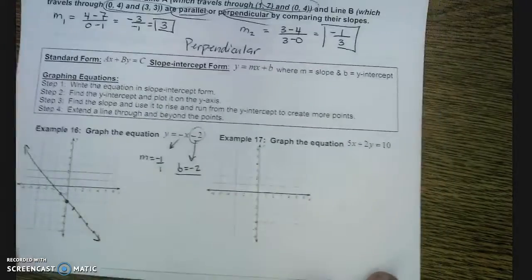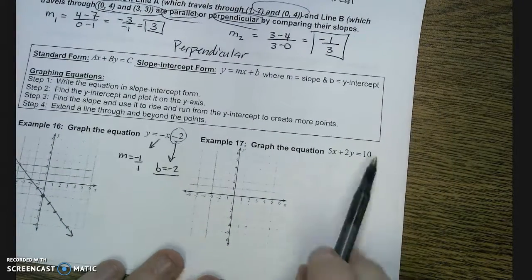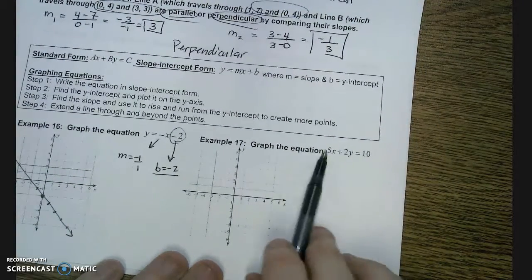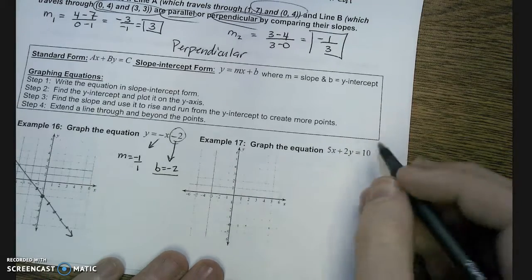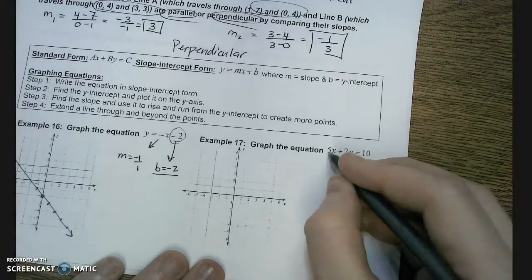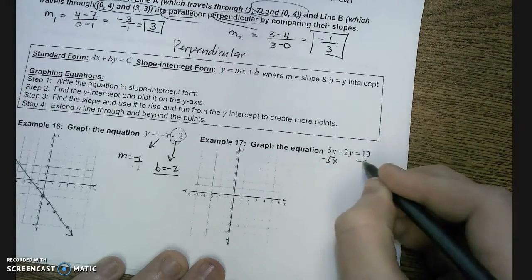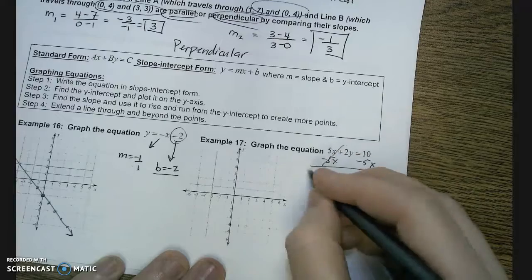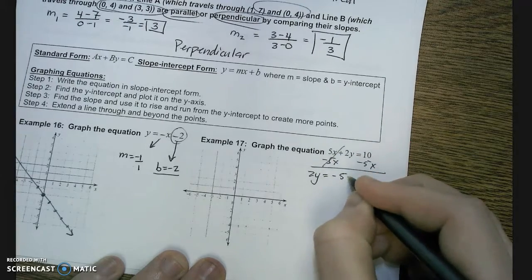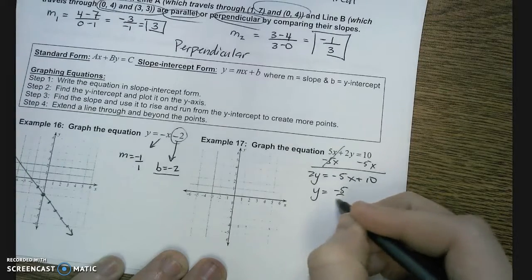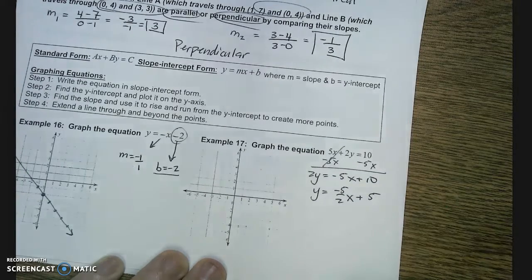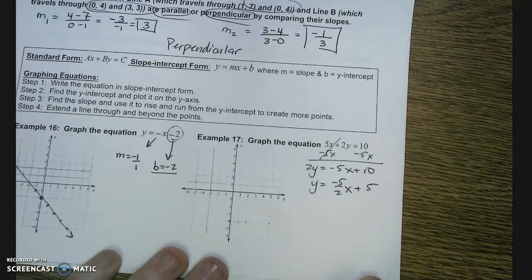In 17, you can find your x and your y intercepts, like we did in example 1, and plot those and connect the dots. Or you can put it in slope-intercept form and get y by itself. So if you subtract 5x to the other side, and we're rearranging the equation here, divide by the 2, we can get it into slope-intercept form.